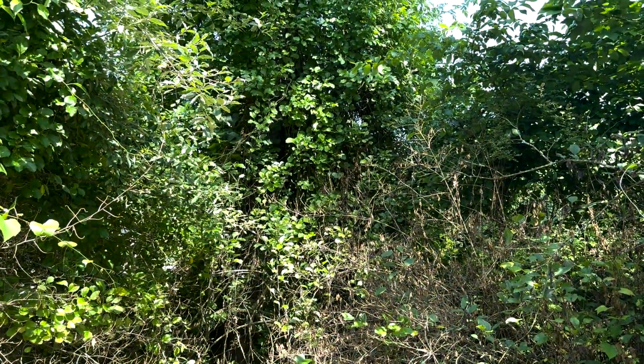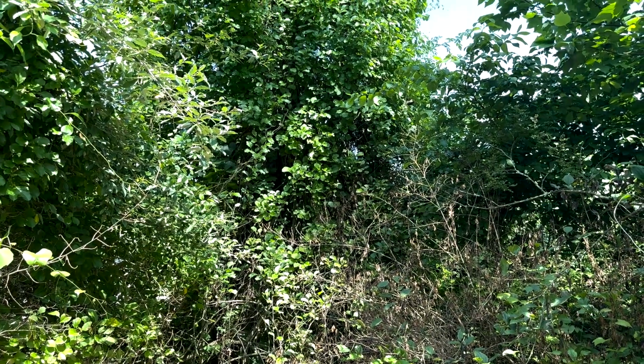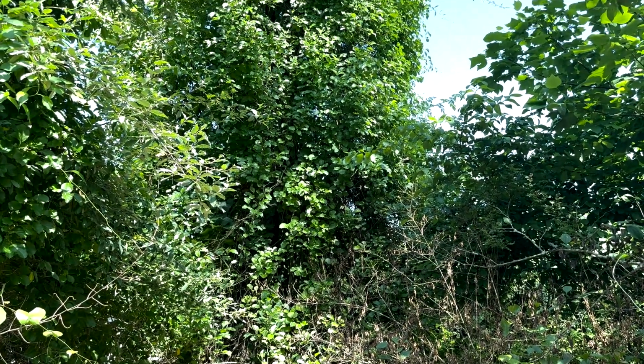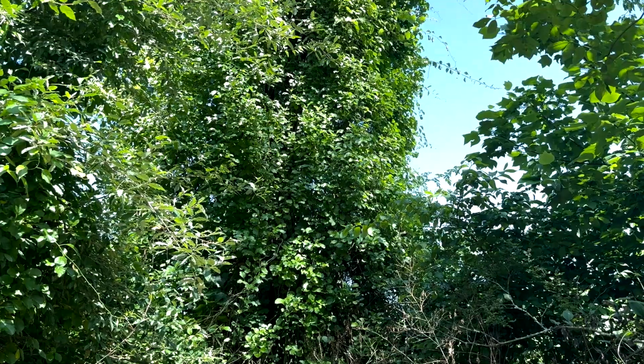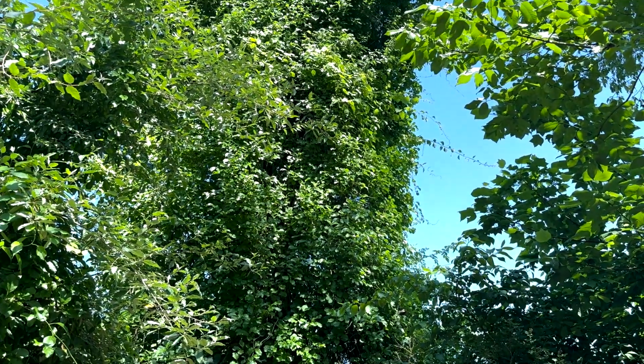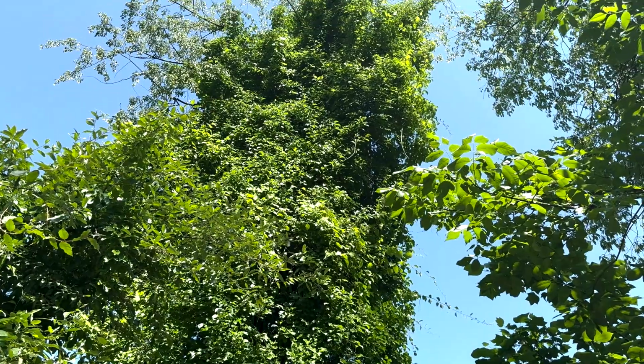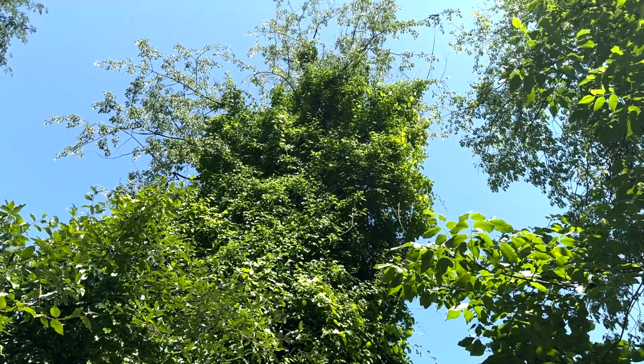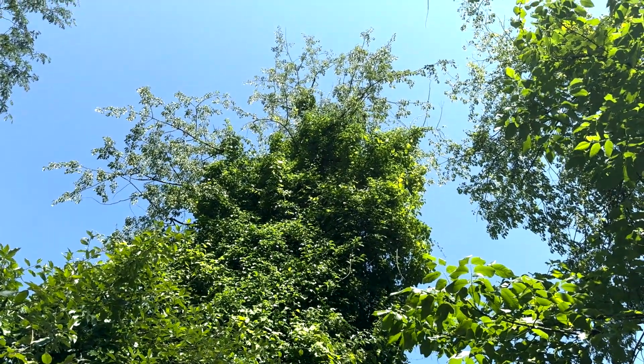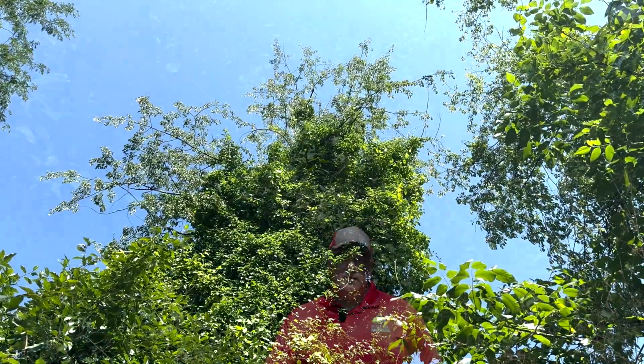As you can see, back behind me is an example of a black cherry tree that is almost completely covered in Oriental bittersweet. So one of the things that I am going to do as part of this video is provide a demonstration of before and after effects of controlling bittersweet. So here you can see the before video of what this bittersweet vine is doing to this black cherry tree.